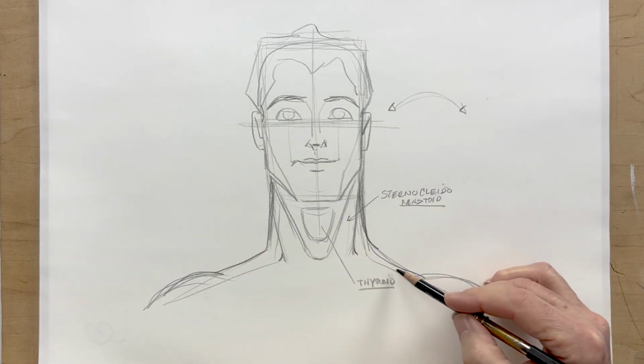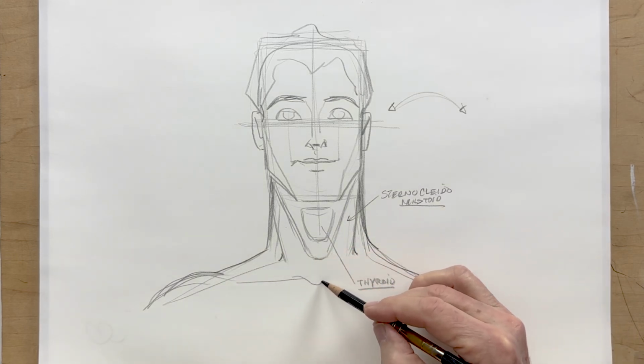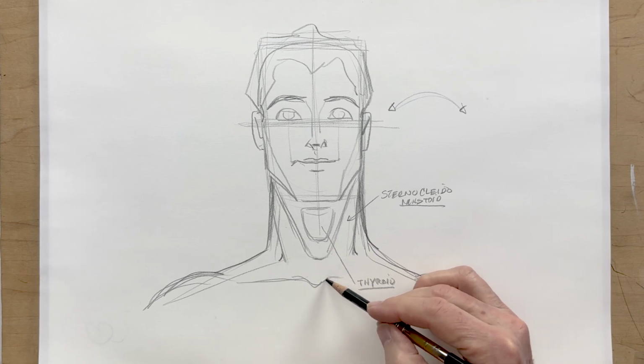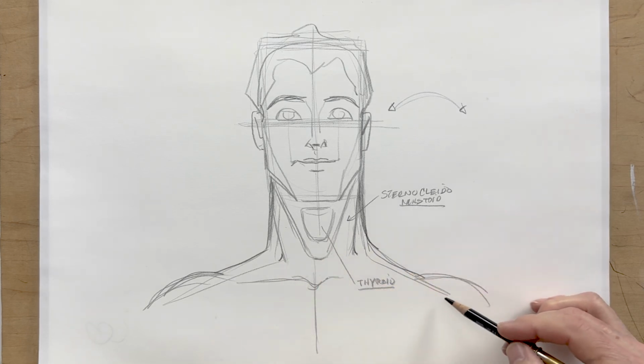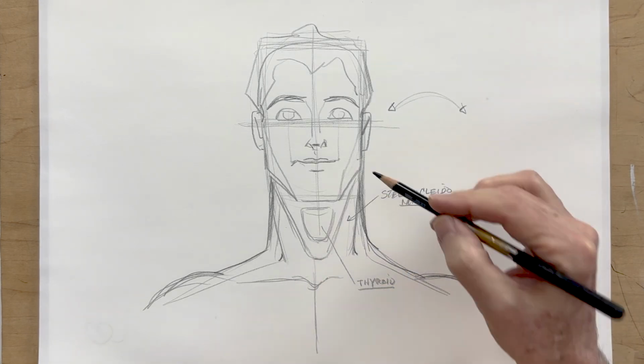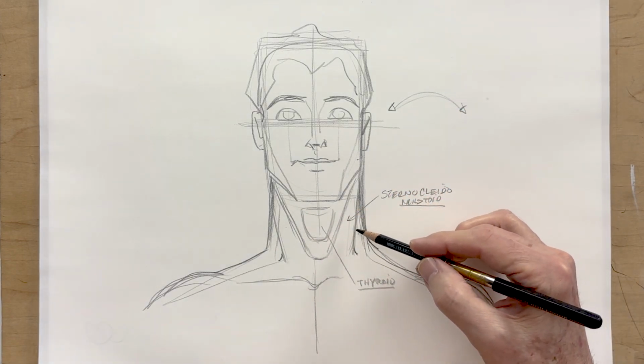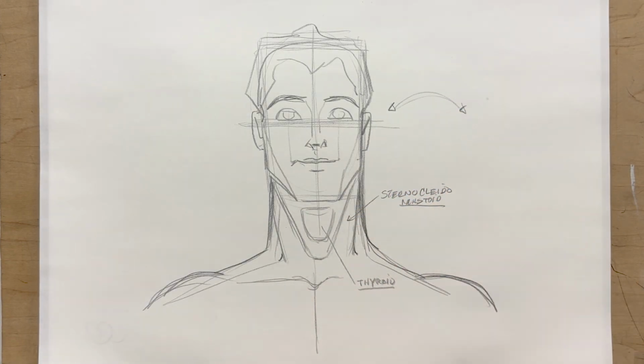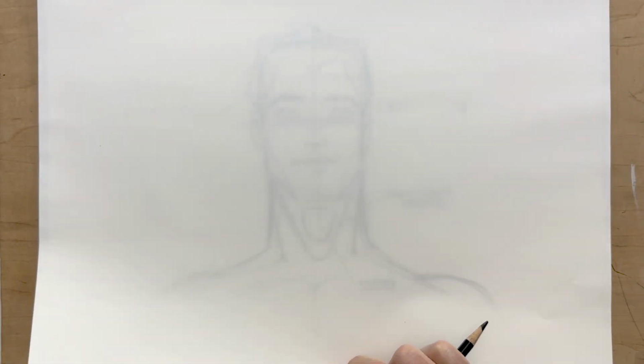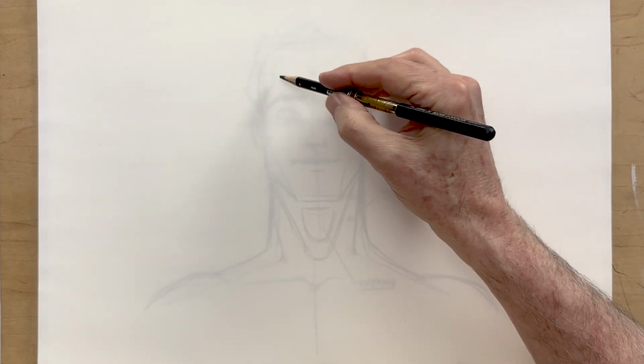There's the shoulders, and right about there's the clavicle, the line of the chest. So that takes care of the front set of muscles. Let's draw the back side. And once again, this is the male neck that we're drawing.